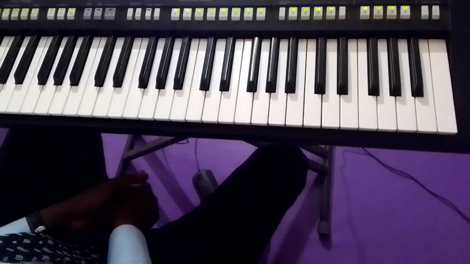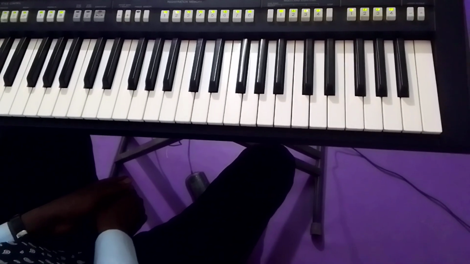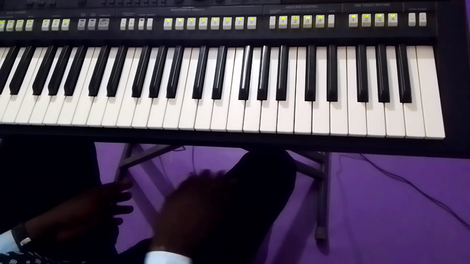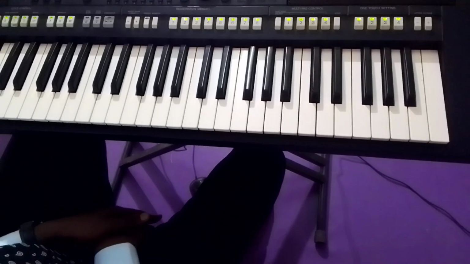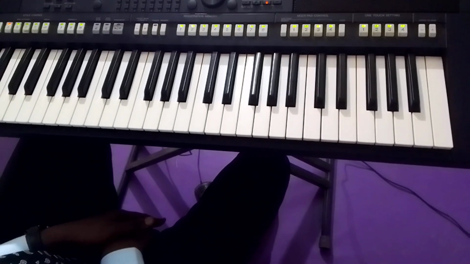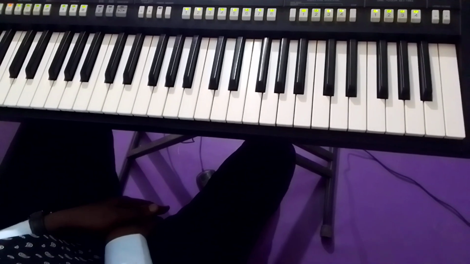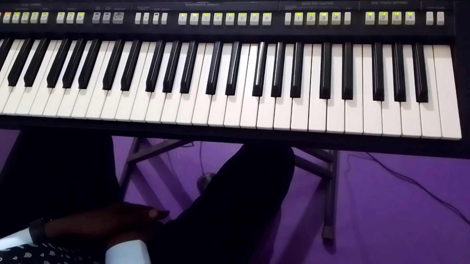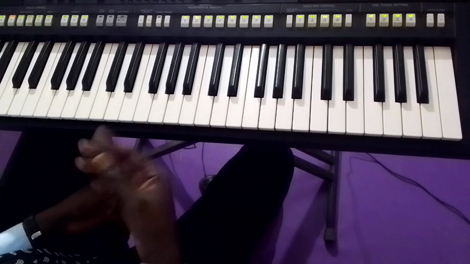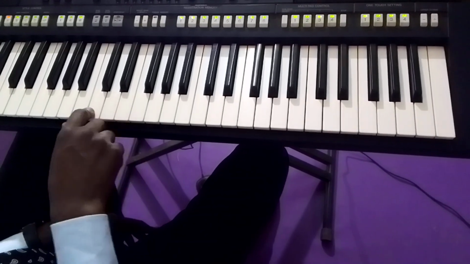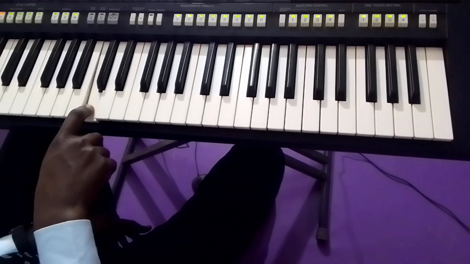what is a tone? A tone is the distance between 3 keys. For example, we have the key C here.